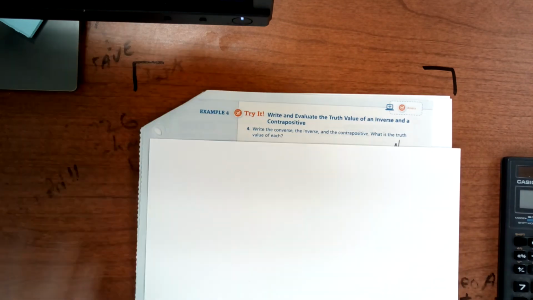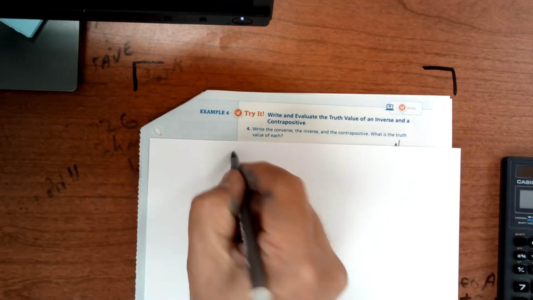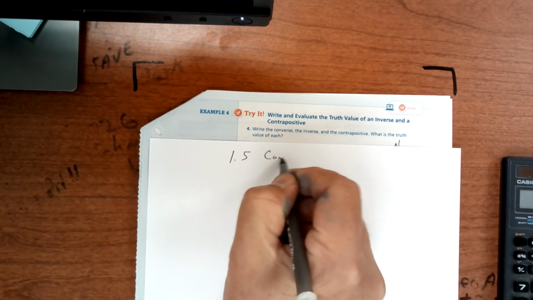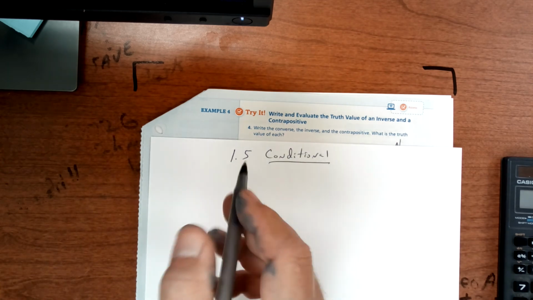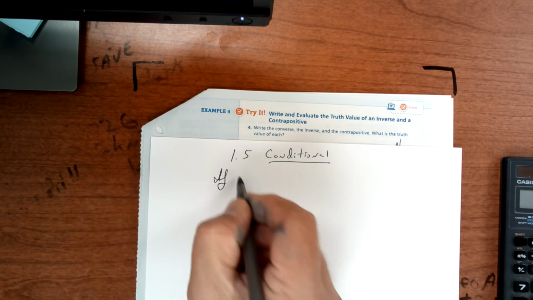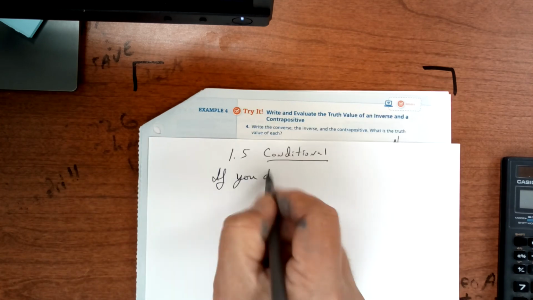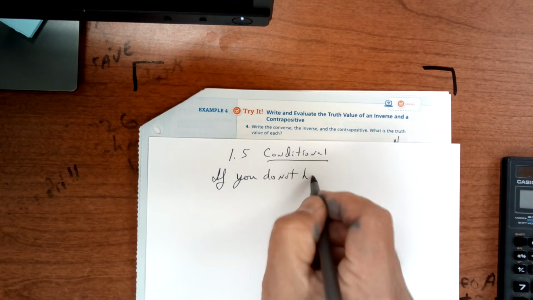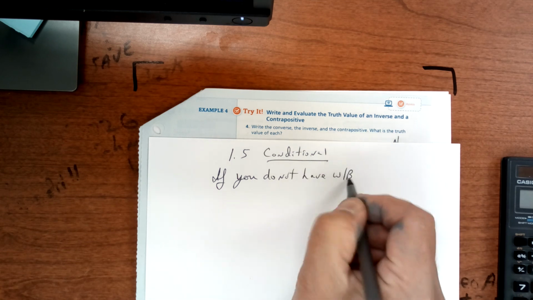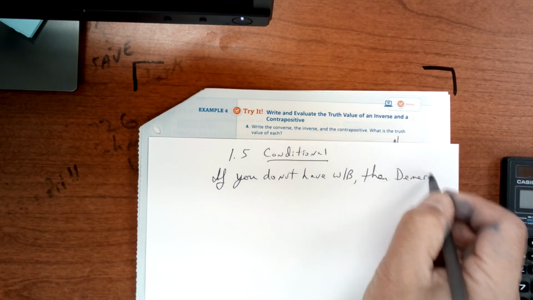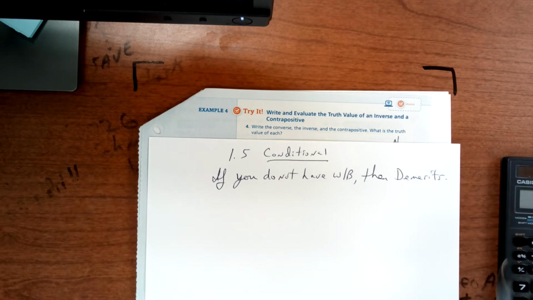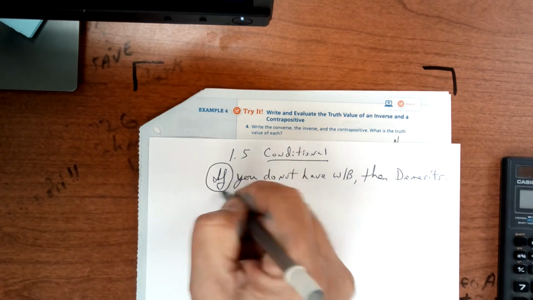Now look up here. Put down 1.5 conditionals. And we'll go ahead and talk about that one. So if you do not have your workbook, then demerits. I mean, that's basically it, because you don't have your supplies, right? So look up here. So don't tell me you don't have your workbook. Anyway, circle the word if and then.